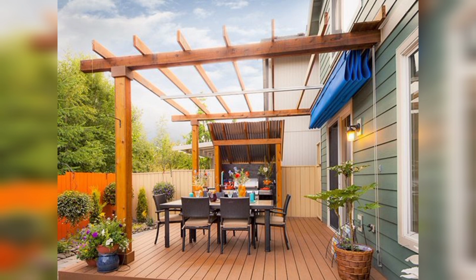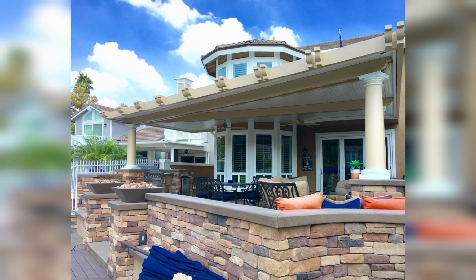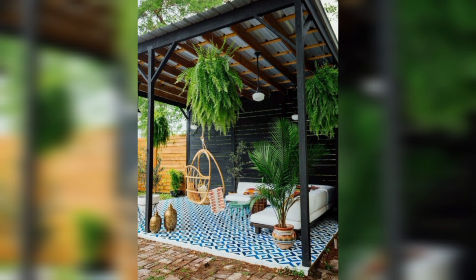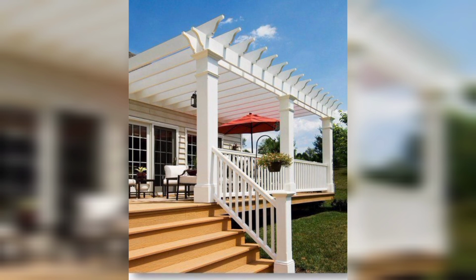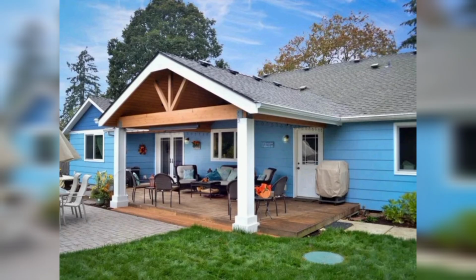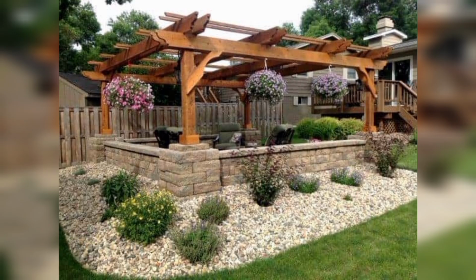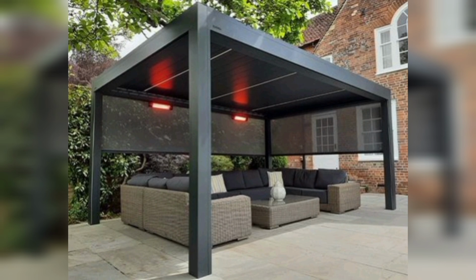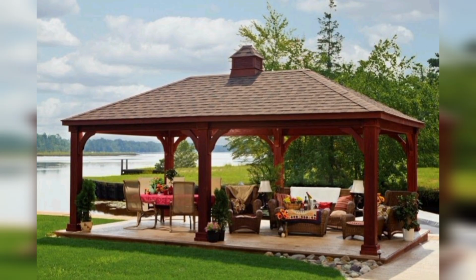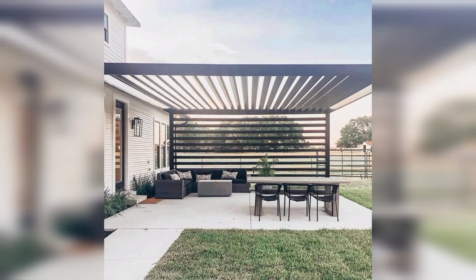Create a stunning patio cover attached to your house. A guide introducing the allure of outdoor living space has grown exponentially in recent years, with homeowners seeking to enhance their living area beyond the confines of their house.